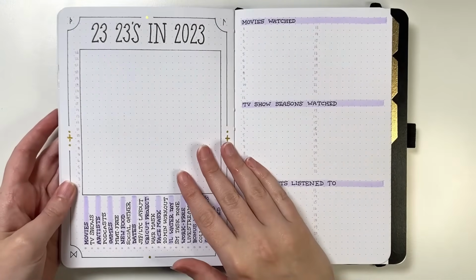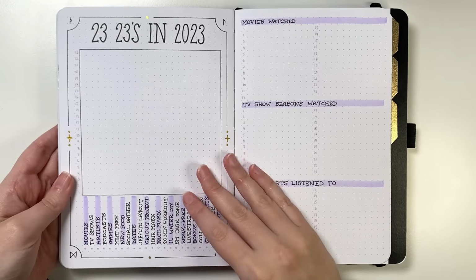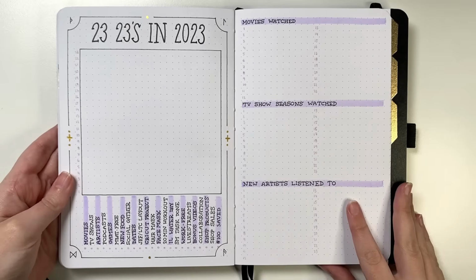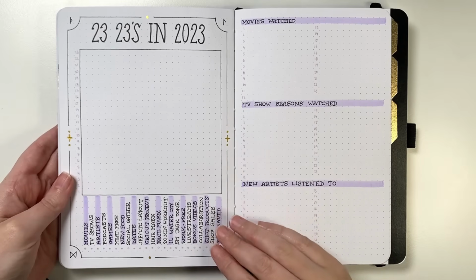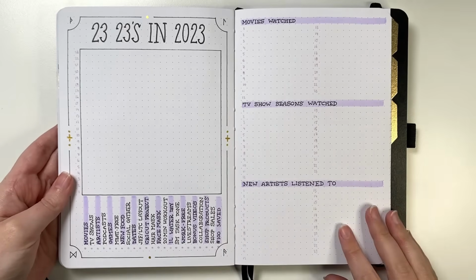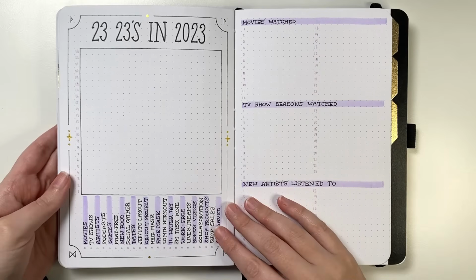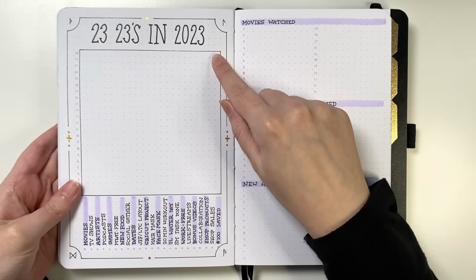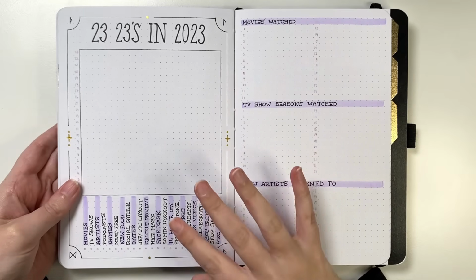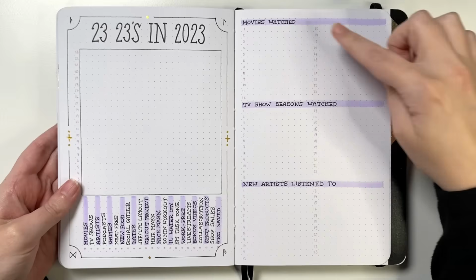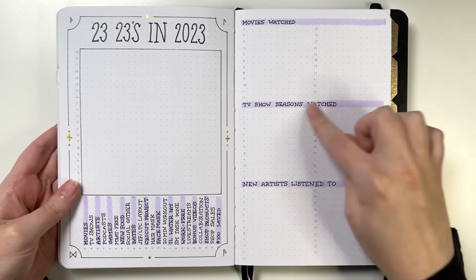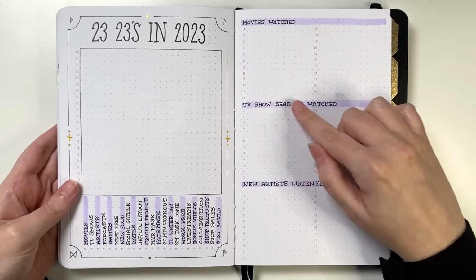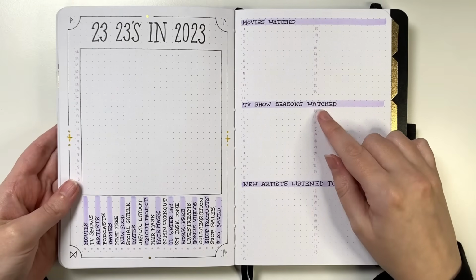And then we have my 23 23s in 2023. Now because 2023 hasn't started yet, I don't have anything to add to this one, and I already kind of pre-decided what my categories were going to be as part of setting up these pages. But just for a recap, we have the space to actually track doing the 23 things 23 times, and the 23 things that I'm planning on doing are movies watched, so writing down the titles of the movies, TV show seasons watched, so that could be something like season 2 of Avatar: The Last Airbender or whatever.